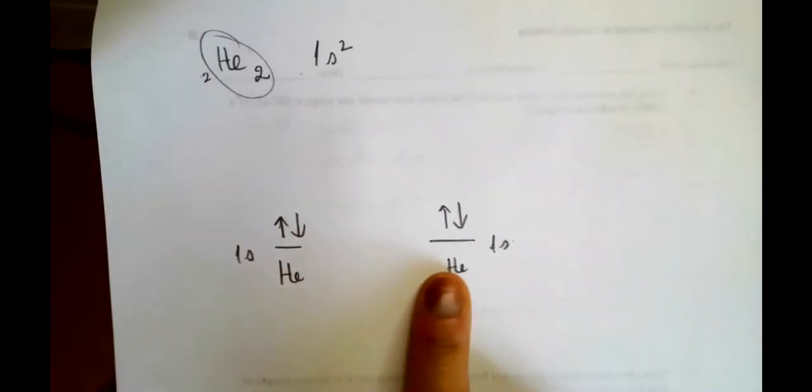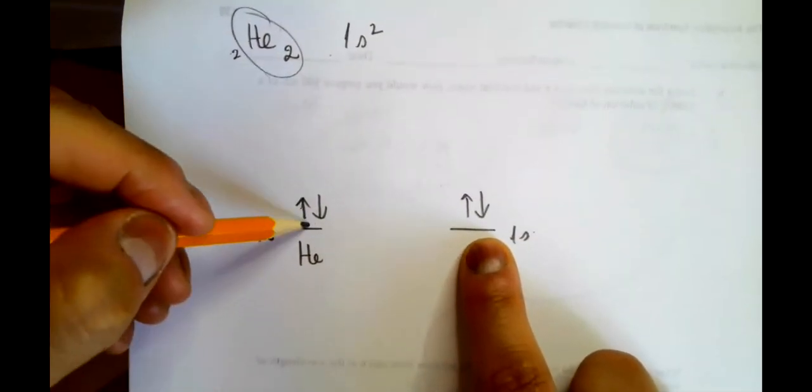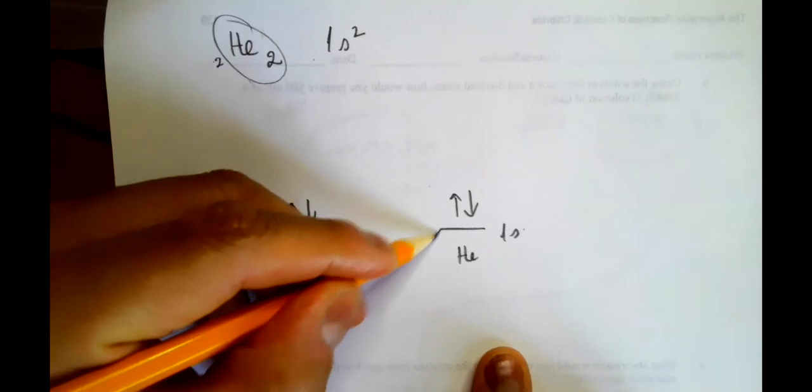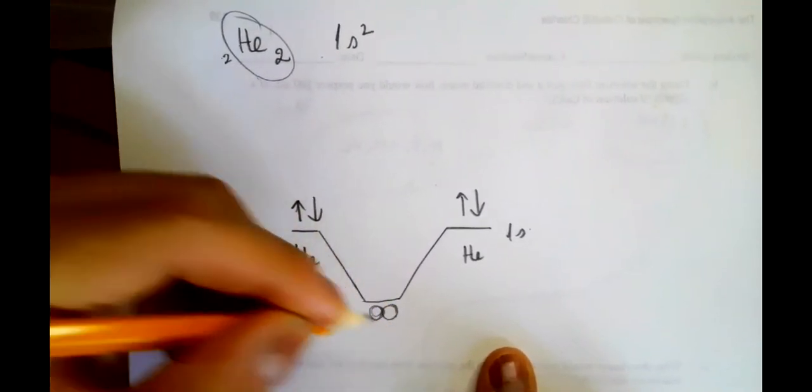I'm pretending that helium exists as a diatomic, so one helium will have 1, 2, and another helium will have 1, 2. We're talking about the 1s sublevel. If I'm combining 2 atomic orbitals, I should also get 2 molecular orbitals.